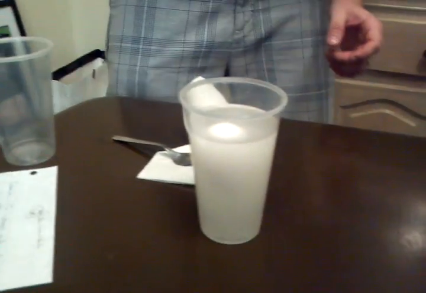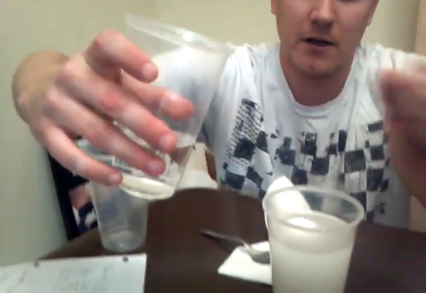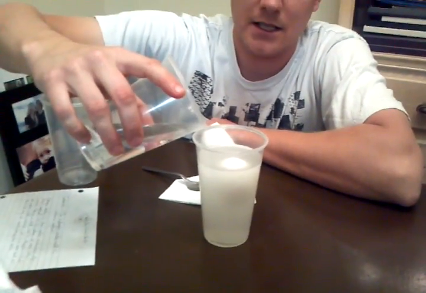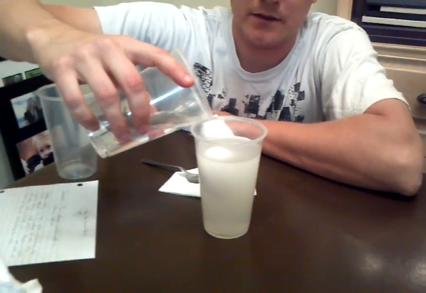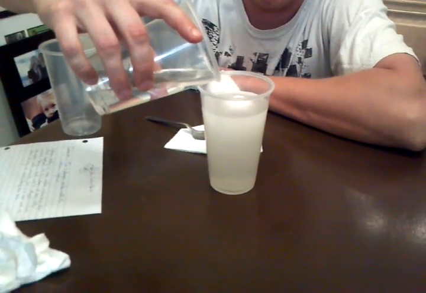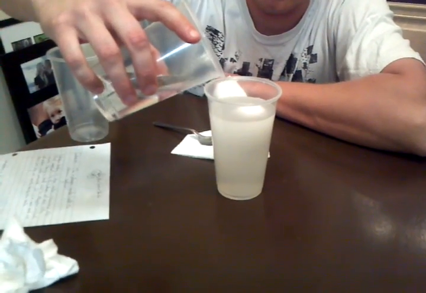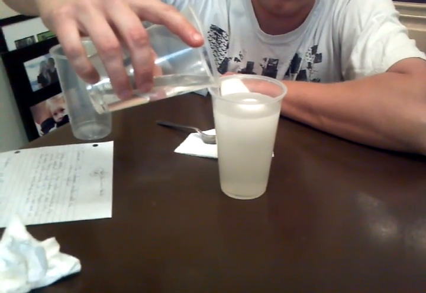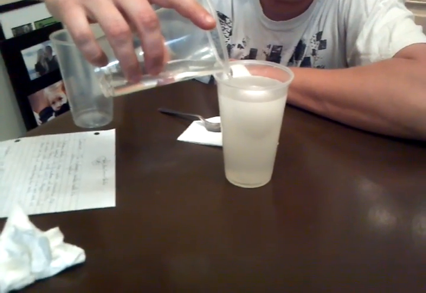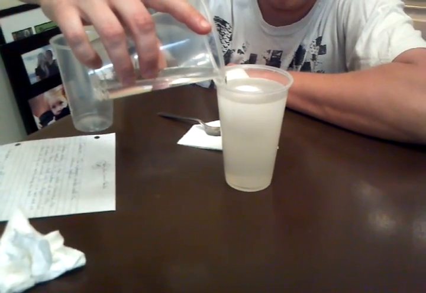What we're going to do is take some clean, fresh water here, and we're going to slowly add this into the salt water mixture with the egg. And what will happen is the density, we're going to try and get it to be the same to where that egg will just float right in the middle of the glass.